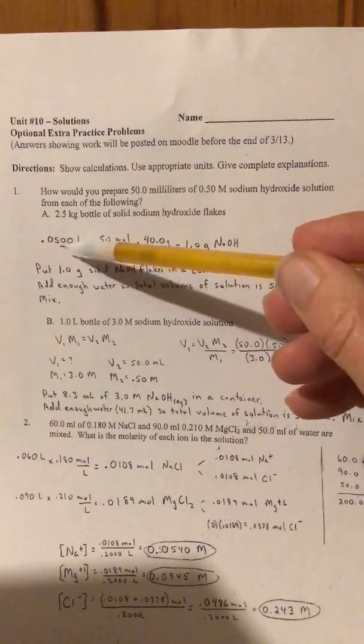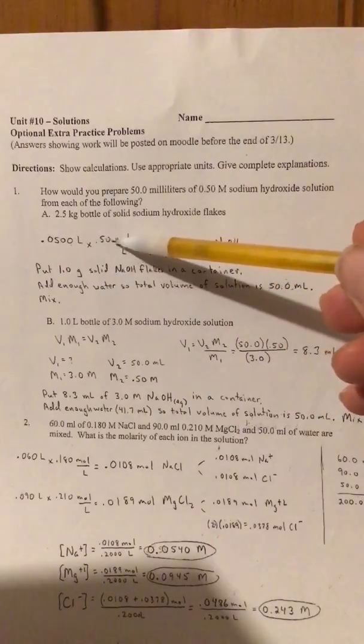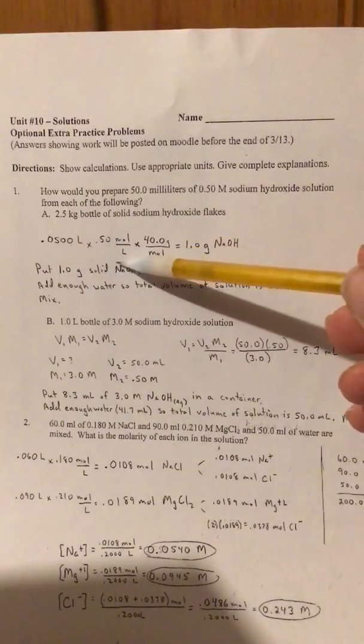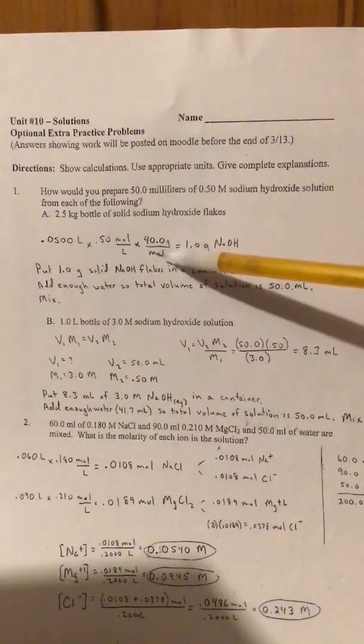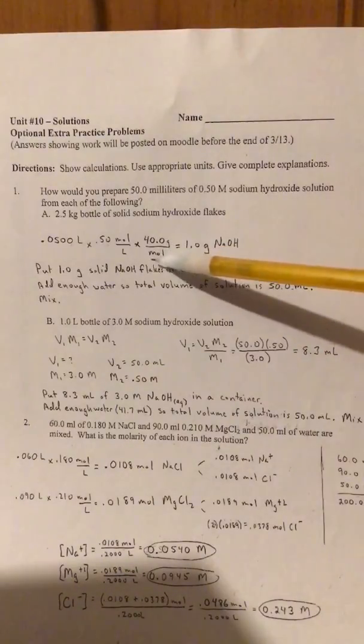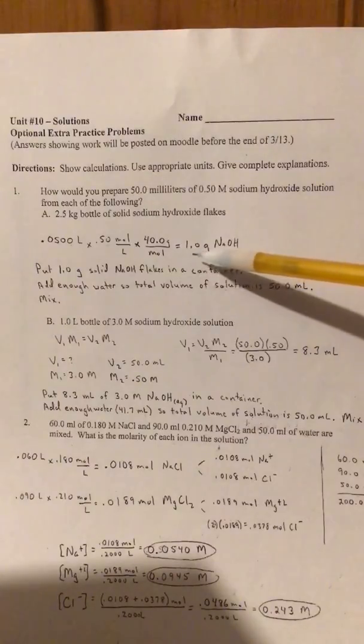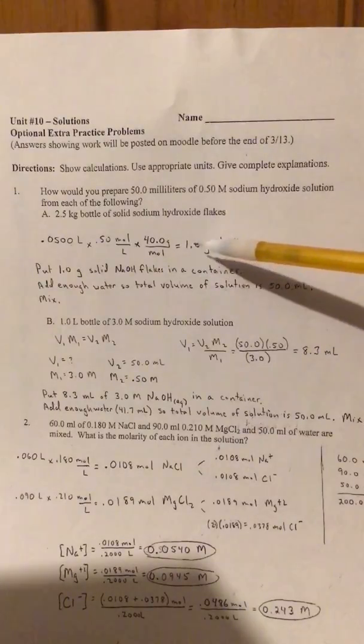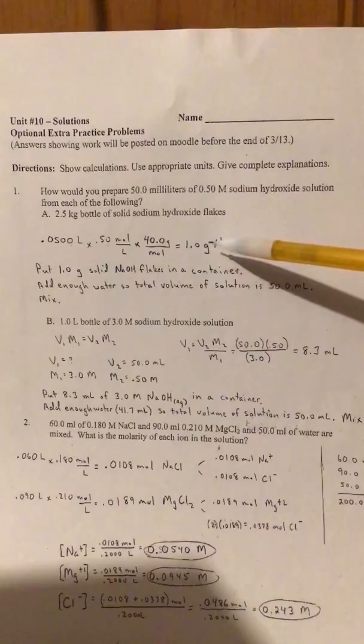So 50 milliliters is 0.0500 liters times 0.50 moles per liter, which is the molarity, and then times 40.0 grams per mole, which is the molar mass of NaOH. That leaves you with 1 gram. That is not your final answer.